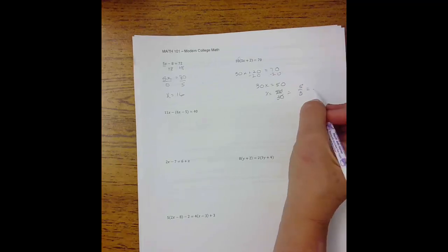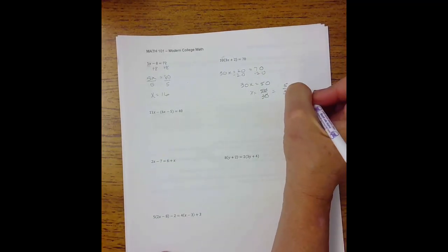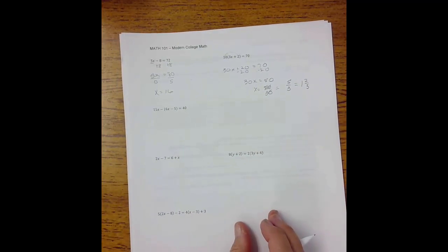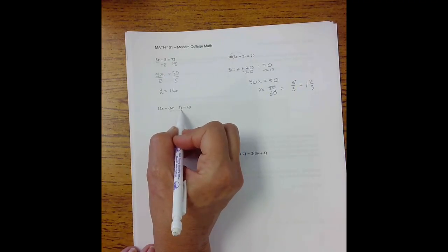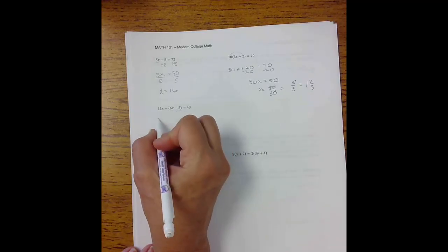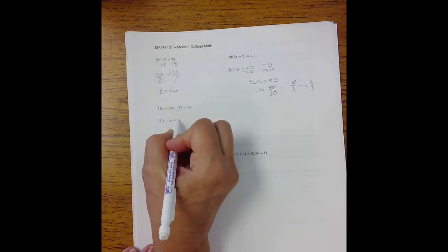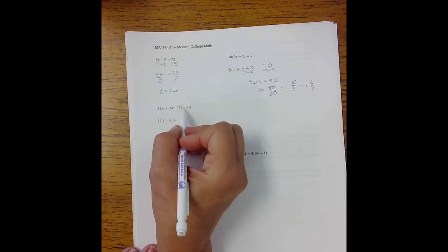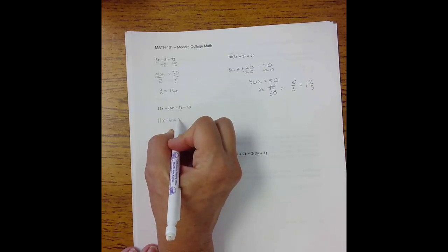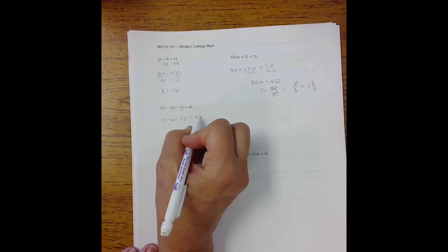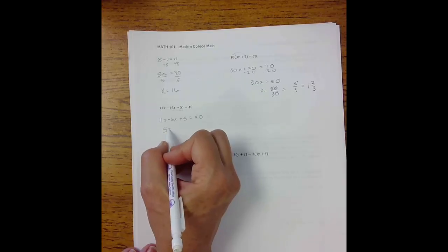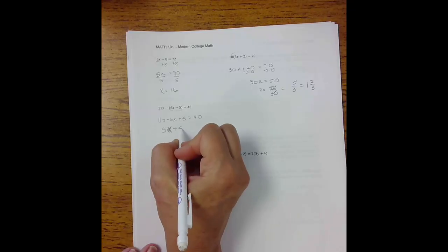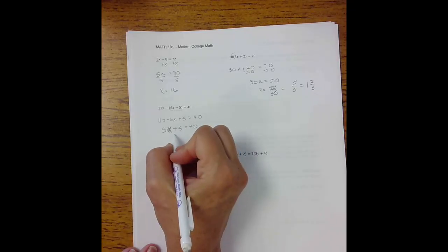Keep in mind that is the same as 1 and 2/3, and that's the same thing. The next problem, I have a minus. I'm subtracting this whole term. That means I need to distribute the negative in. So I have 11x minus 6x, but I have a minus, and then I'm 5. So a minus and a minus 5 make it plus 5 is equal to 40. And then I'm going to say 11x minus 6x would be then 5x, because I'm just going to combine like terms on one side. And then plus 5 is equal to 40. The next step would be subtract the 5 from both sides.